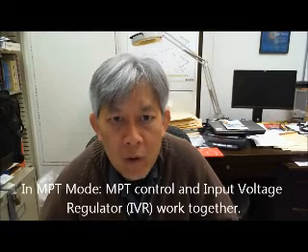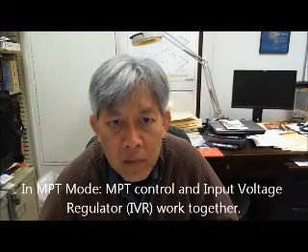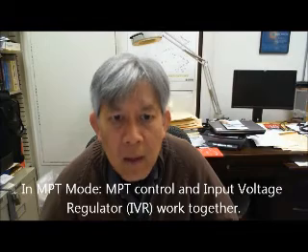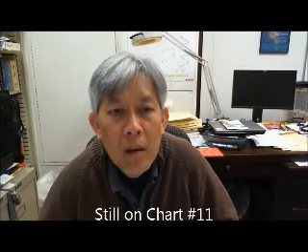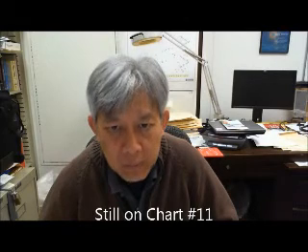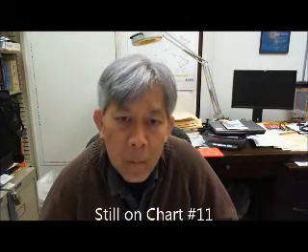Another function is maximum power tracking, which involves two control blocks. One is called the maximum power tracking controller, and the other is the input voltage regulator. These two functional blocks provide maximum power tracking to the controlling voltage VC.